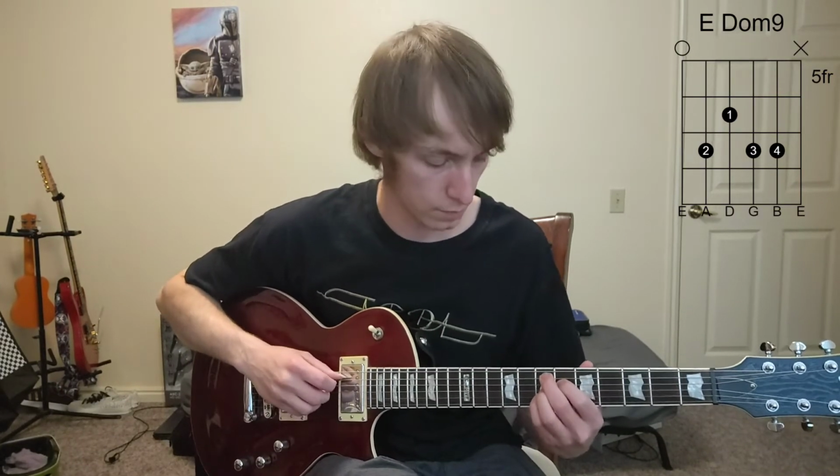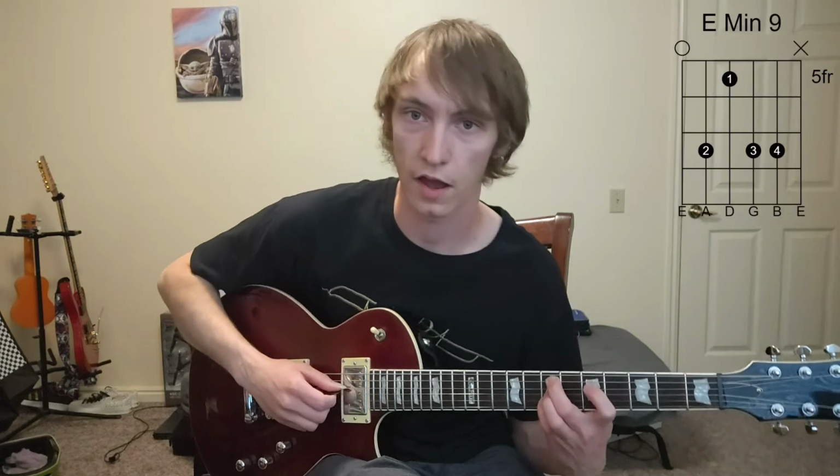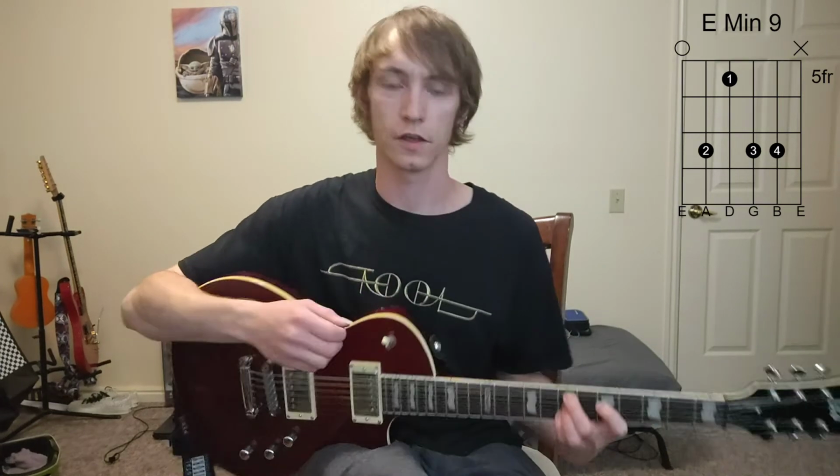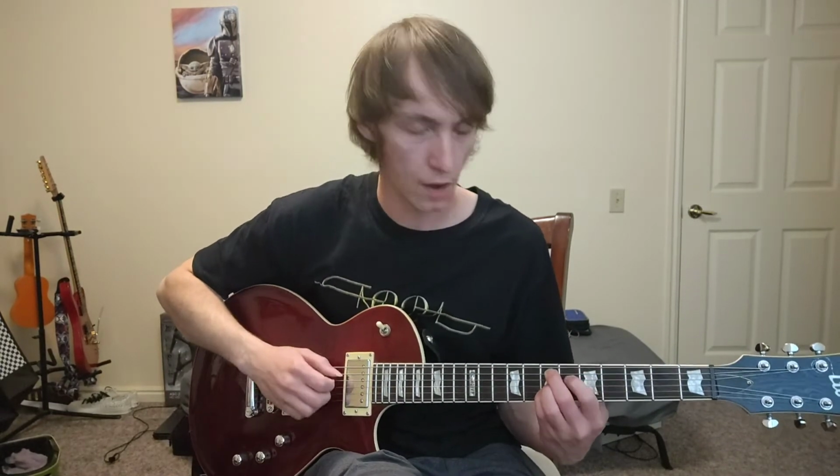And then, last but not least, we have our E minor 9 chord, which we make by going to that E dominant 9th shape and bringing our index finger down a half step to the 5th fret D. So there's E minor 9, and E dominant 9th, and E major 9. And of course, we started with C major 7 sharp 4.